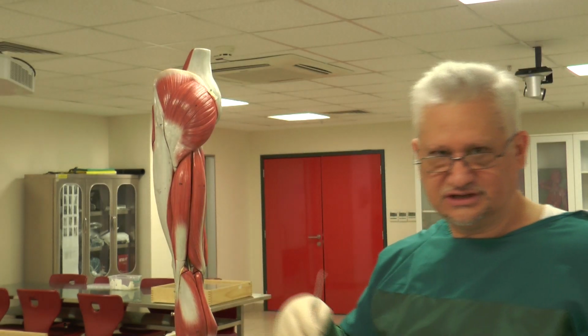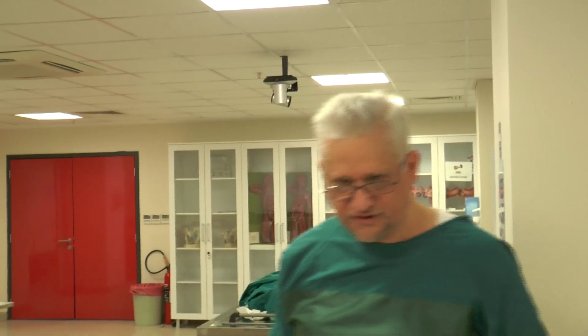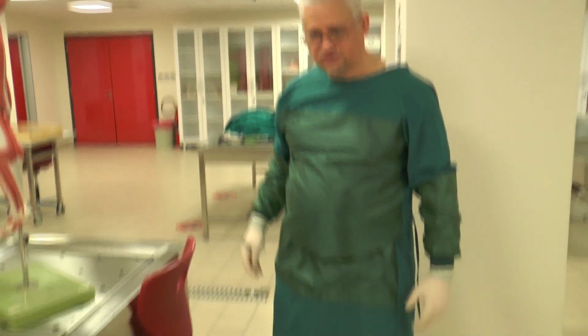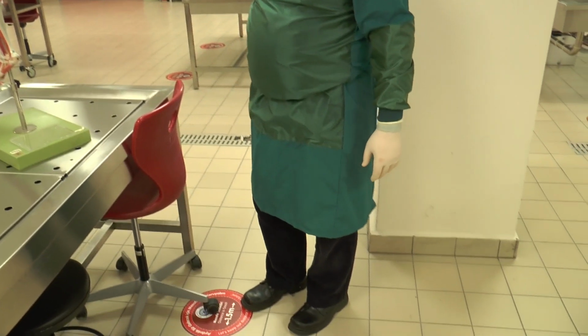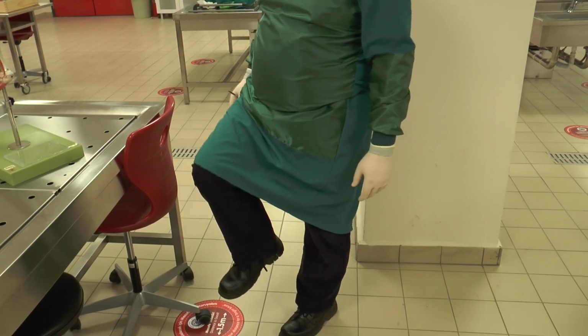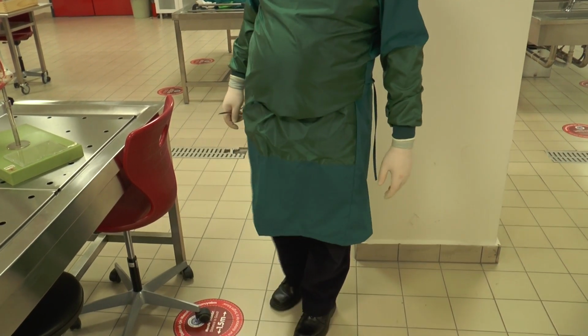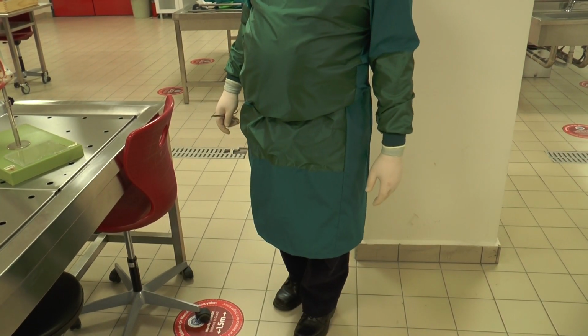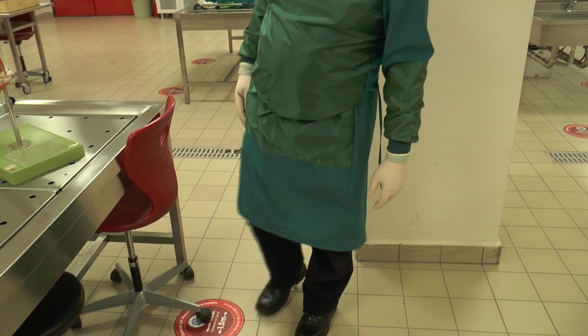Let me show you over here. When the gluteus maximus contracts, this is the flexion of the hip joint. What it does is it goes backwards, so this is extension. This is the flexion, and this is extension.